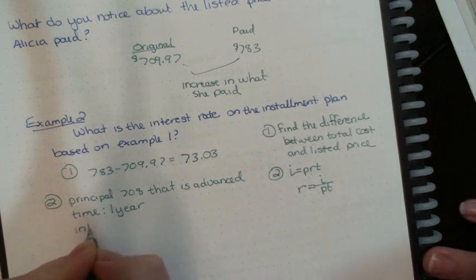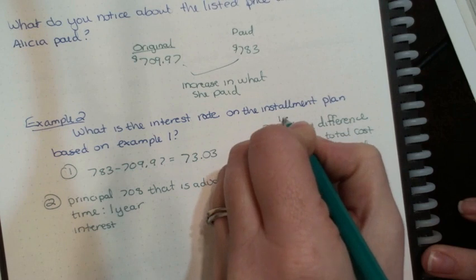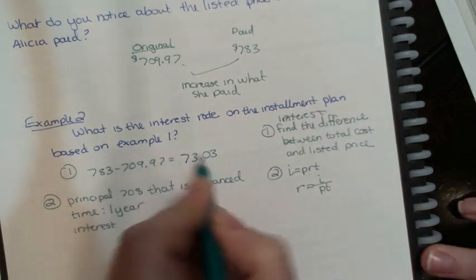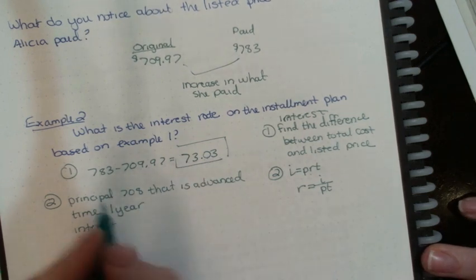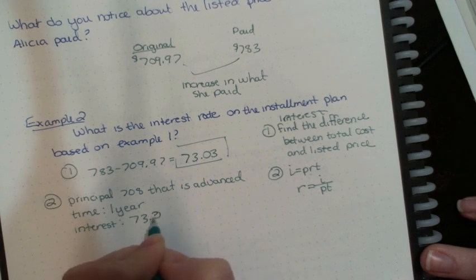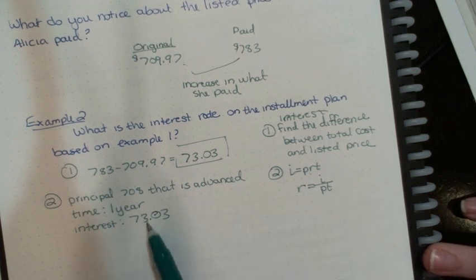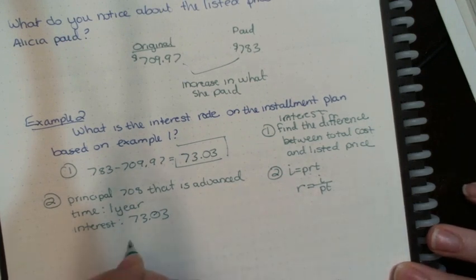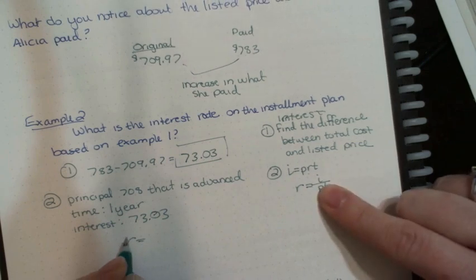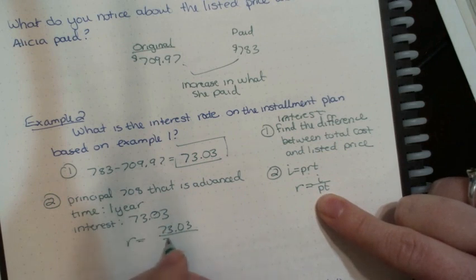We know the interest. I should have labeled that up here. The interest is this amount. That was the difference. That's the amount we paid in interest. We just need to know the rate, what they multiplied it by to get this interest. So now we're going to calculate. So the rate, interest on top, so $73.03, divided by the principal times the time.